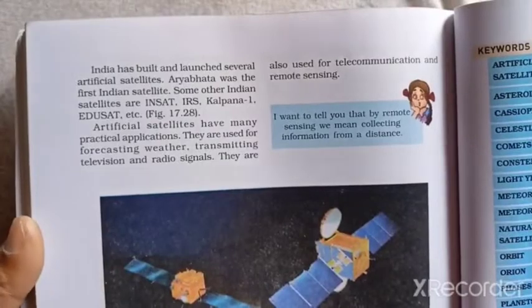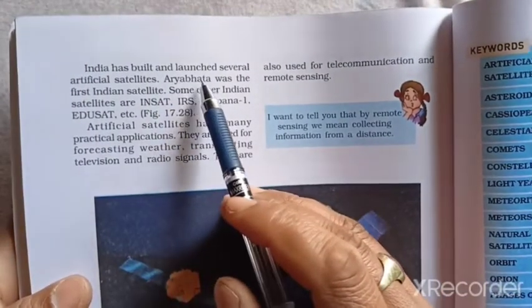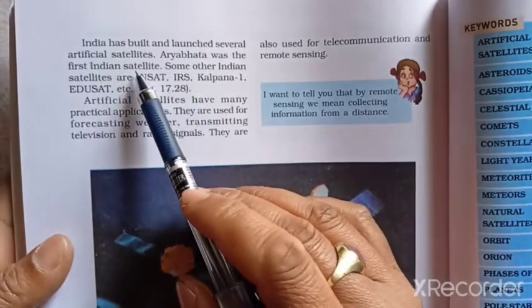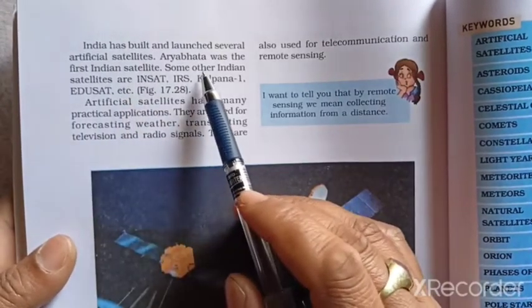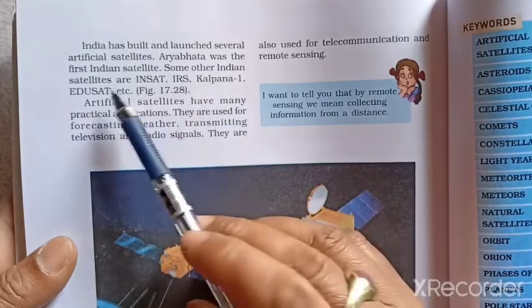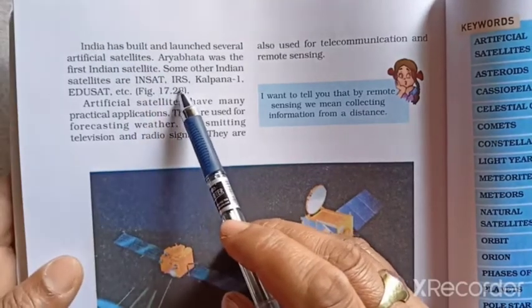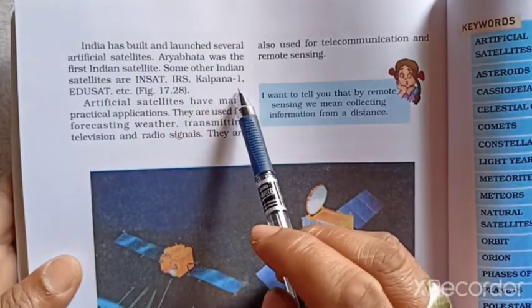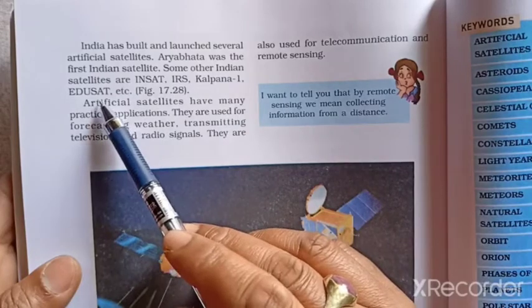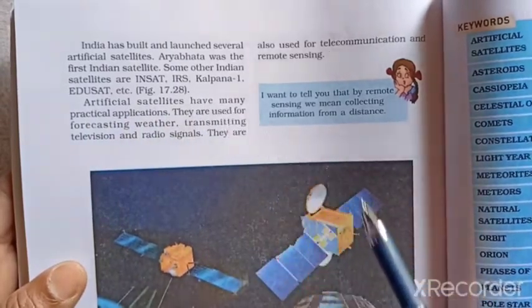Next page, let's see. India has built and launched several artificial satellites. Aryabhatta was the first Indian satellite. Some other Indian satellites are INSAT, IRS, Kalpana-1, EduSat, etc. Figure number 17.28, it is shown.